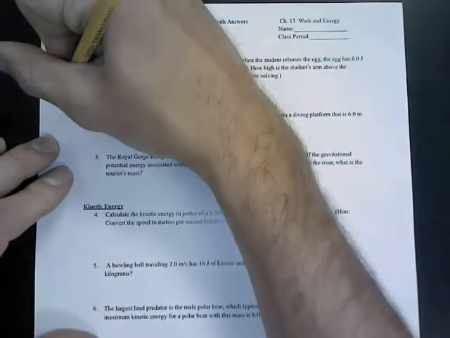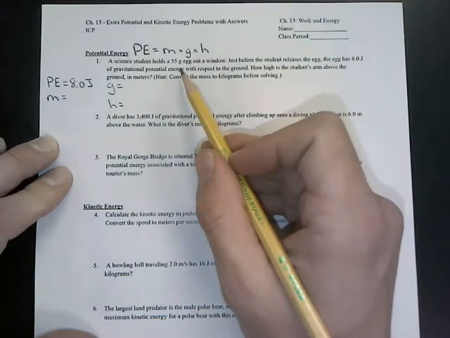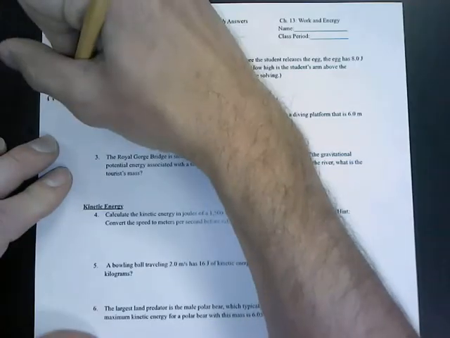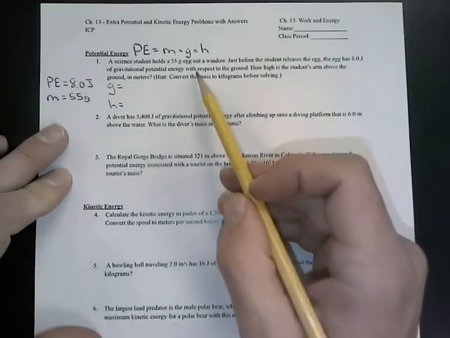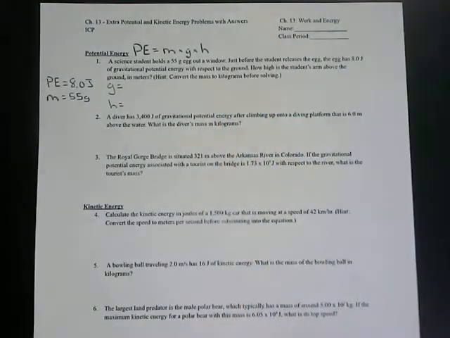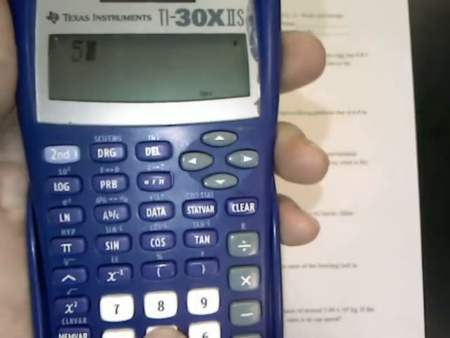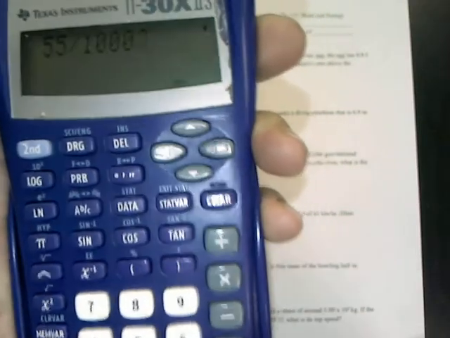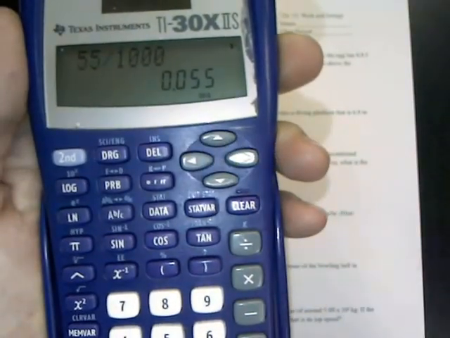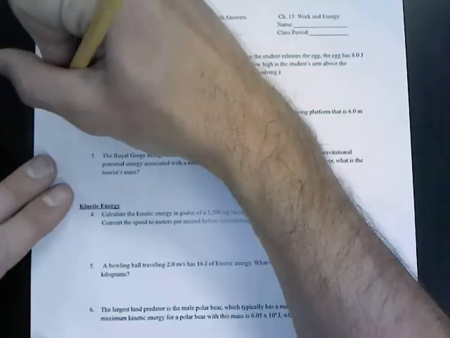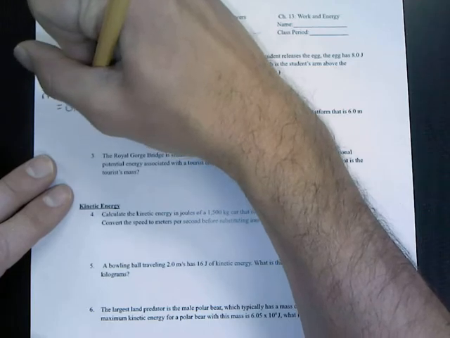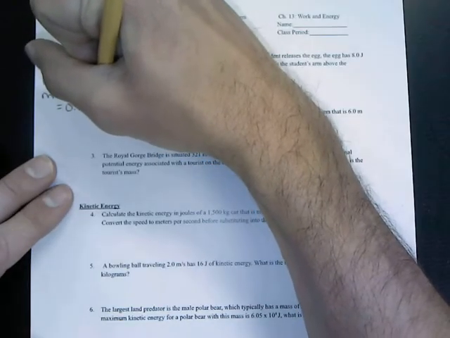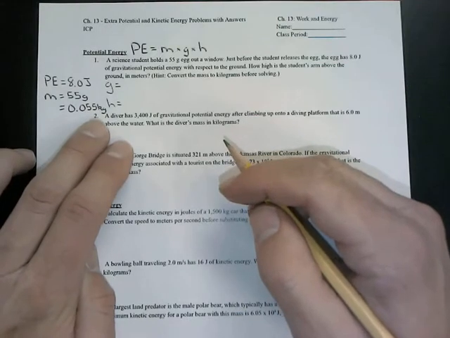And then our mass is given at 55 grams with that egg, but remember, this needs to get converted to kilograms. So just as a reminder, you could plug that into Google, but we take 55 divided by 1,000, and this becomes our mass in kilograms. So 55 grams is equal to 0.055 kilograms. Okay, that's really important as we go through this problem.